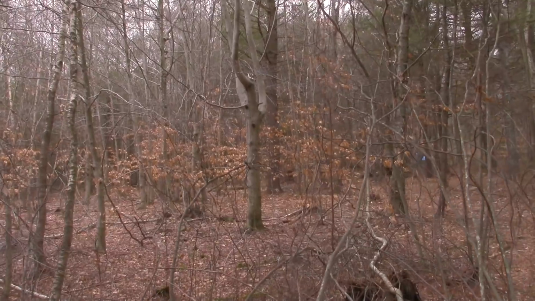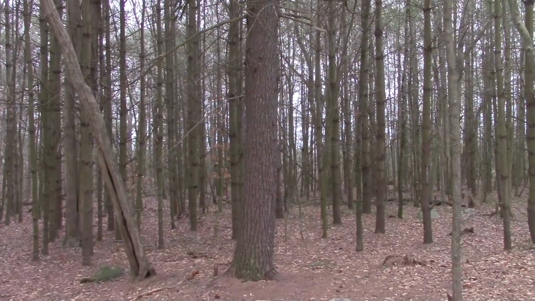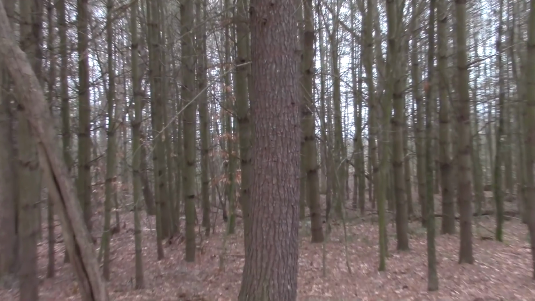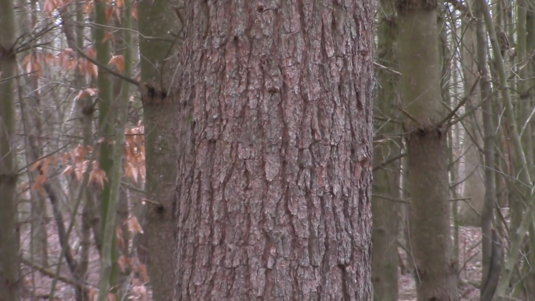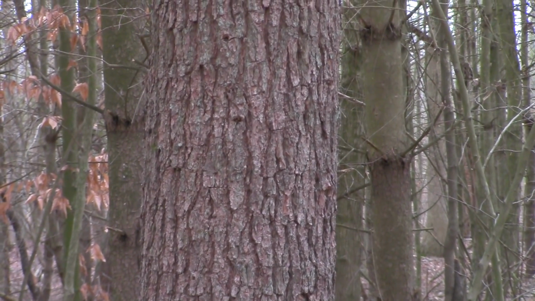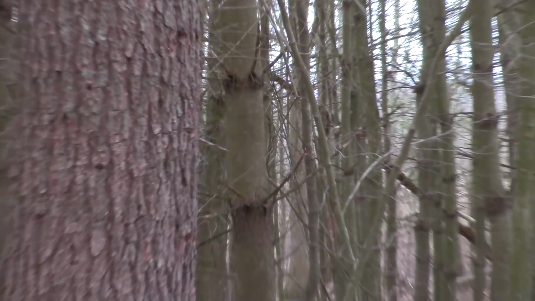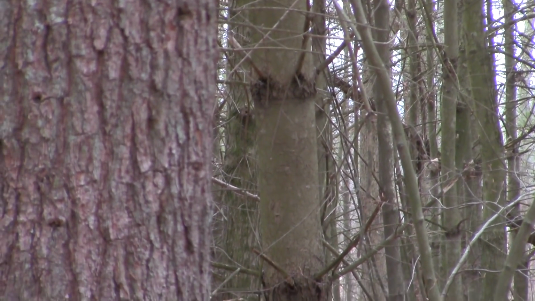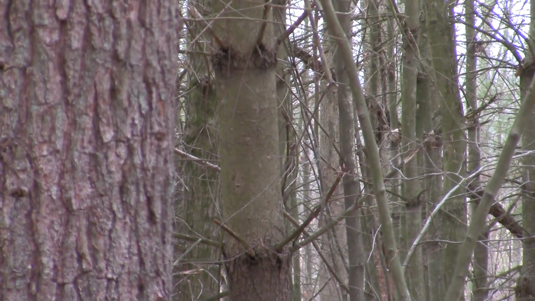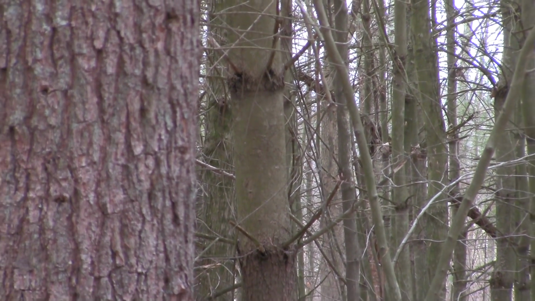Interesting, isn't it? The adult pine trees have large plates in their bark. When they're younger, they're smooth and green, and they have nodes that grow all around.